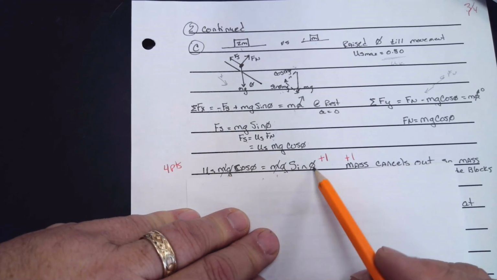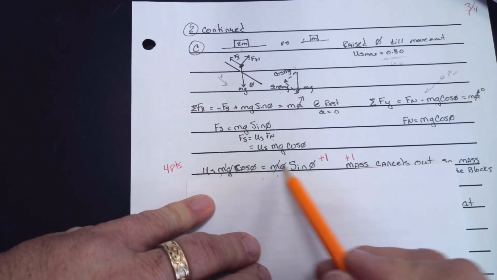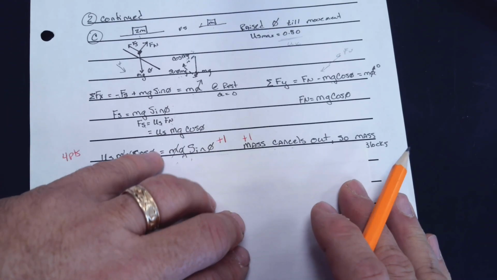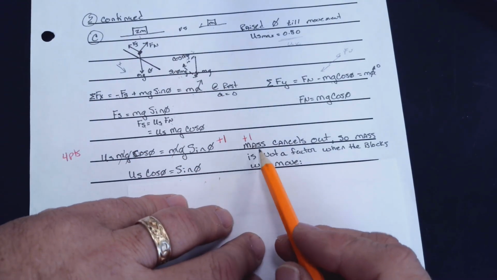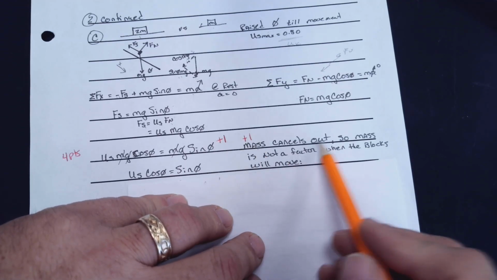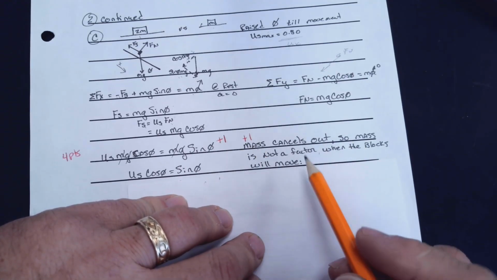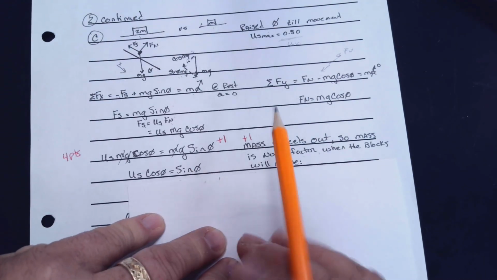Suddenly I have this really big equation, but I notice I have mass on both sides and the mass cancels out. That immediately tells me, and I get a point for that, mass cancels out, so mass is not a factor when the blocks will move. Mass doesn't matter. That's what the equation tells me.